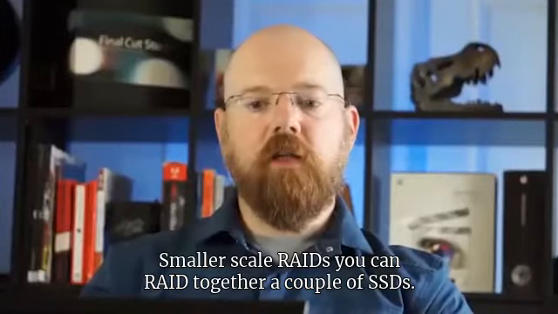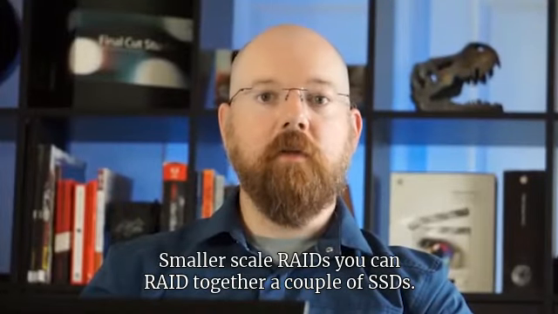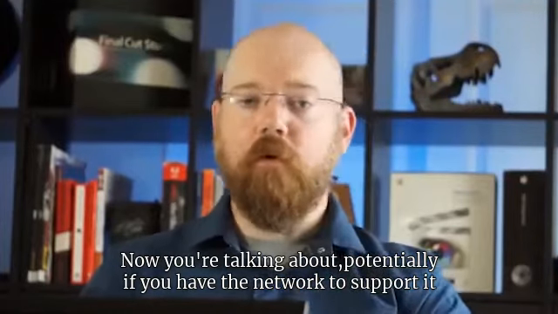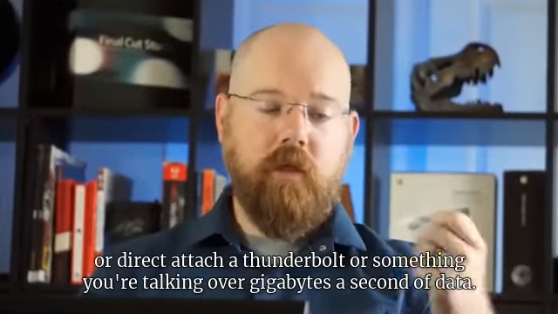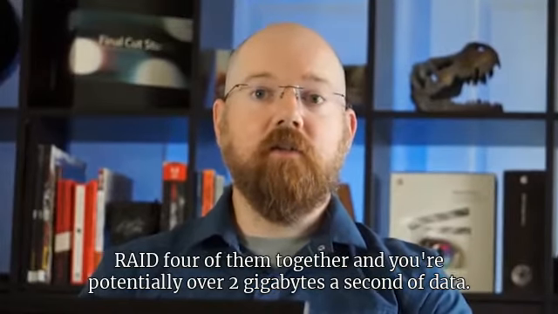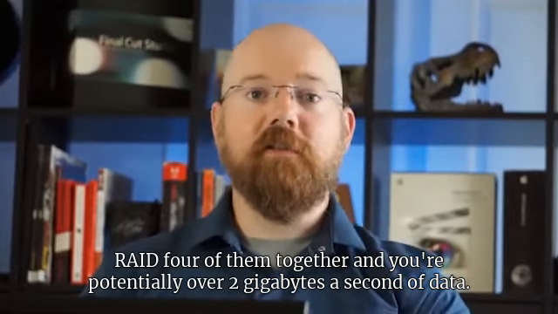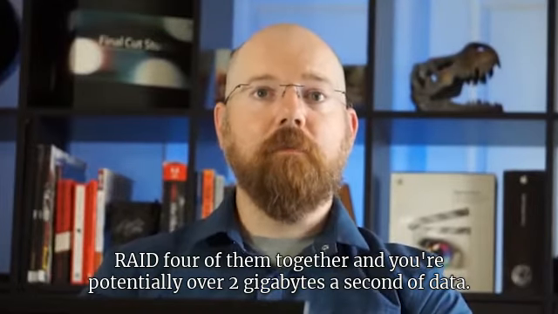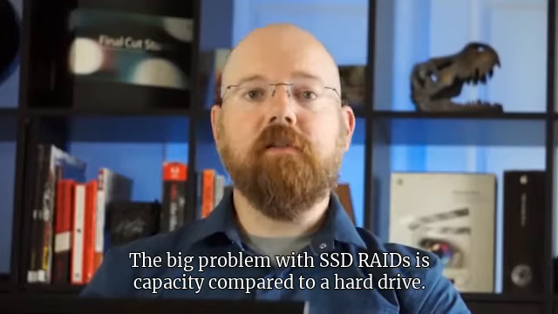Smaller scale RAIDs, like you can RAID together a couple of SSDs, and now you're talking about, potentially if you have the network to support it, or direct attach like Thunderbolt or something, over a gigabyte a second of data. You RAID 4 of them together, and you're potentially over 2 gigabytes a second of data. The big problem with SSD RAIDs is capacity.